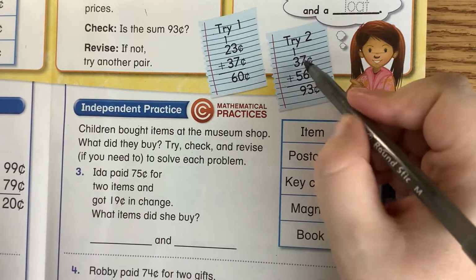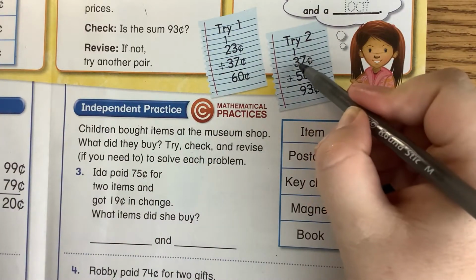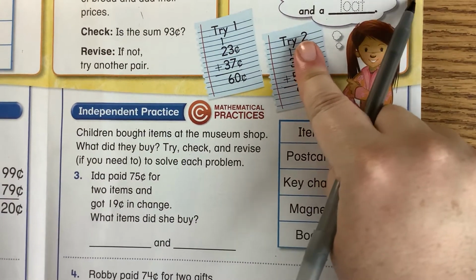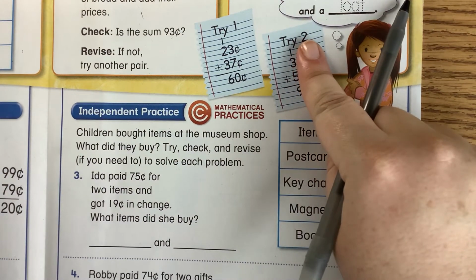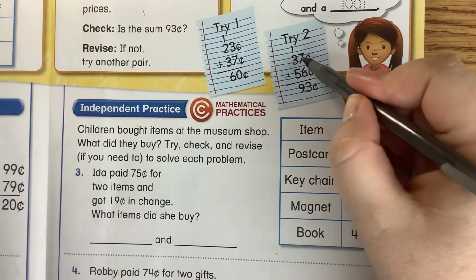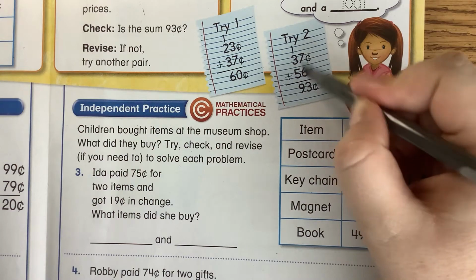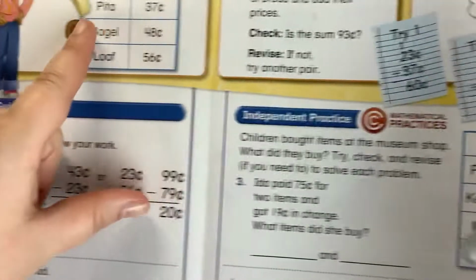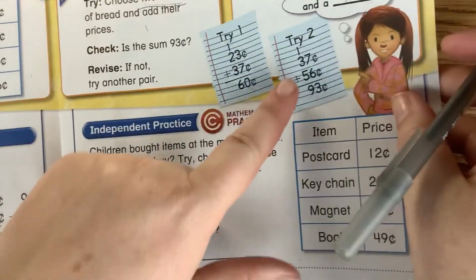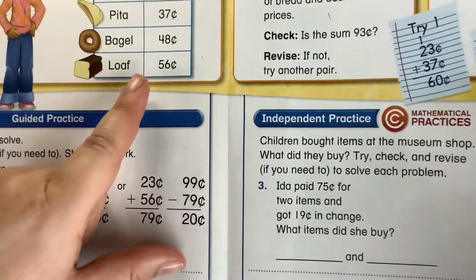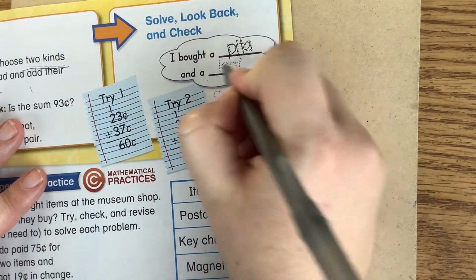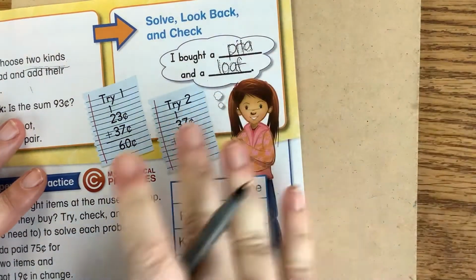Try 2, they decided to go for bigger numbers. They added 37 and 56. This is one I thought could work because the 3 and 5 is 8. So if I regroup, it could get up to 9. So then when they actually stacked it up, they added 7 plus 6 is 13, regroup, 93 cents. So the 37 cents was the pita and the 56 cents was the loaf. So she bought the pita and the loaf, okay?